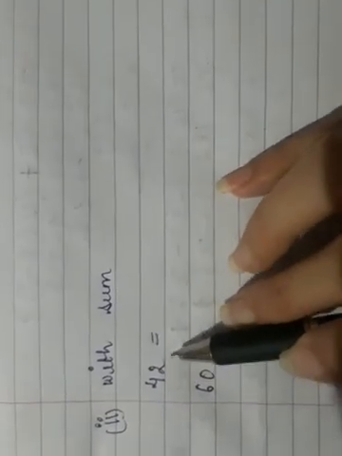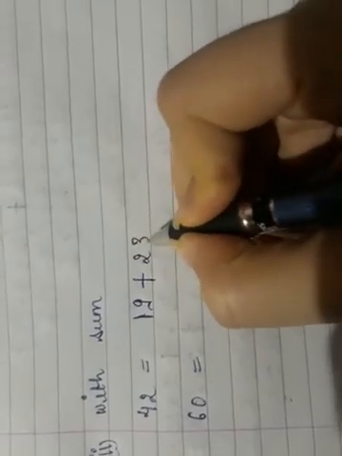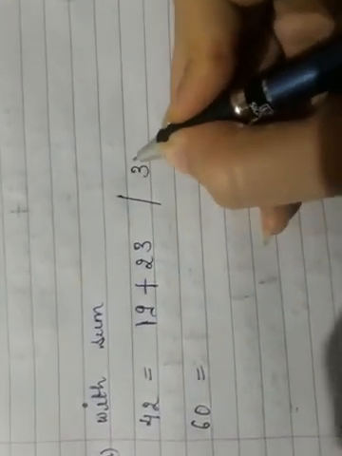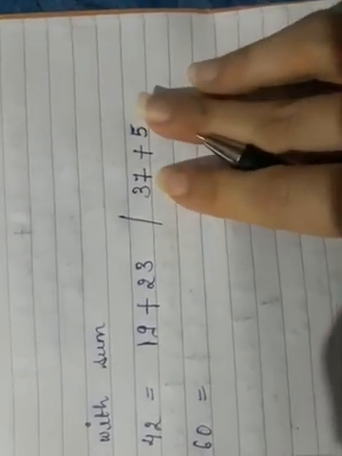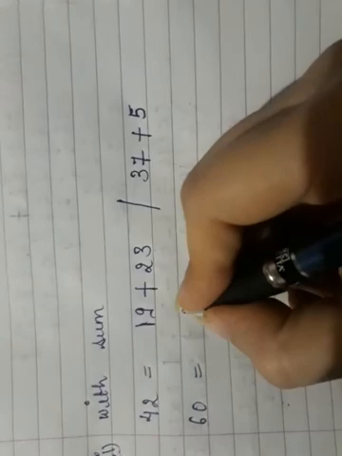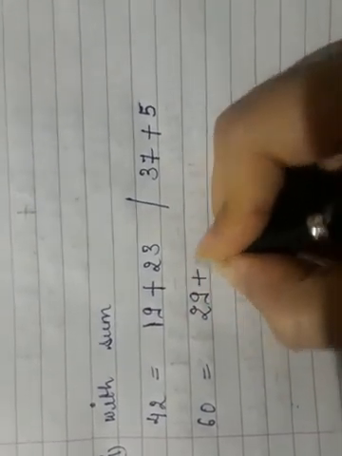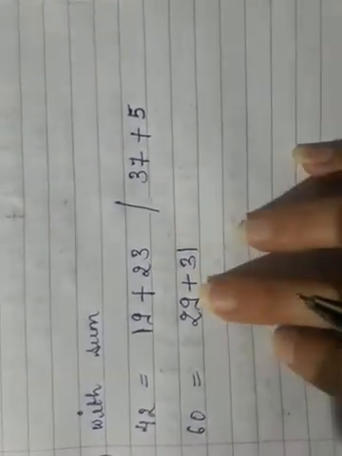Now you have to name 2 primes with sum 42. I can take any 2 primes but their sum has to be what? 42. So here I can write 42 as 19 plus 23, or I can write it as 37 plus 5. I have taken 2 prime numbers and their sum is also 42. Now 60, I can write 60 as 29 plus 31. The thing is that you can take any 2 prime numbers but their sum has to be the given number.